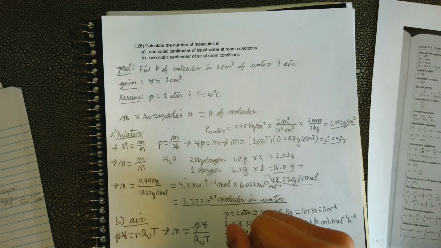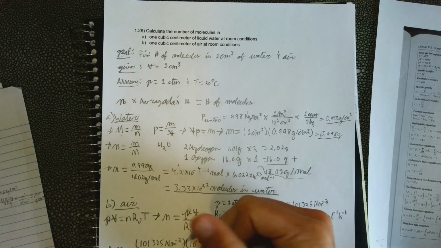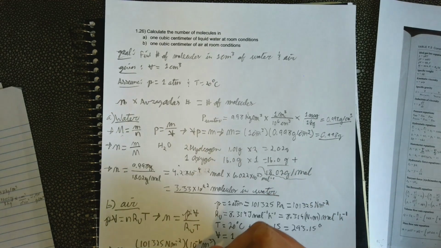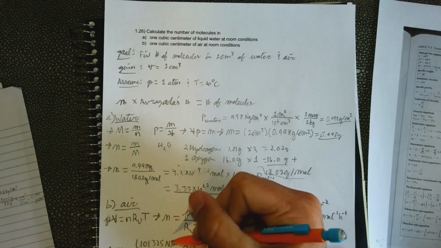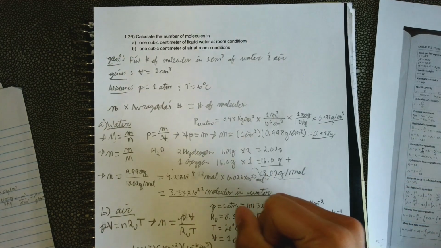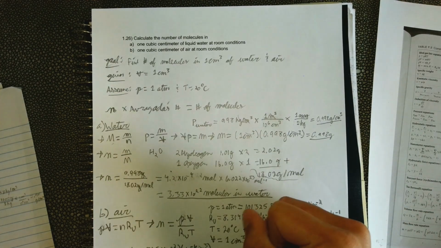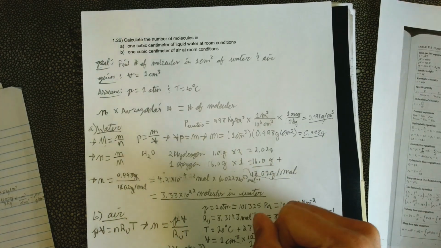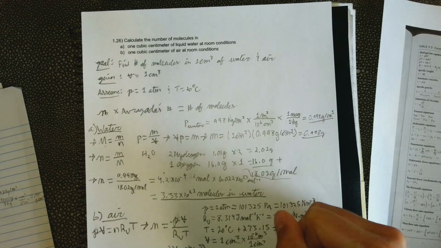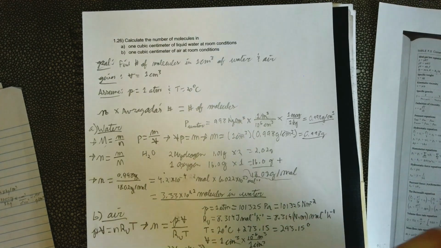Okay, I see that our units really cancel out well here. We'll just be left with these moles. These will cancel. Yeah, so then we'll be left with 4.157. Okay, so that's where n is.